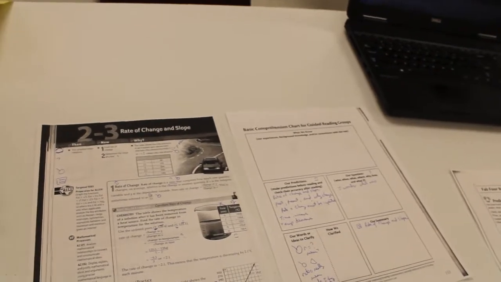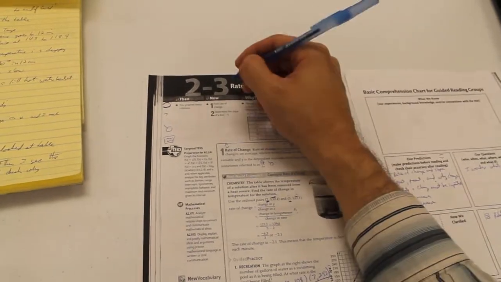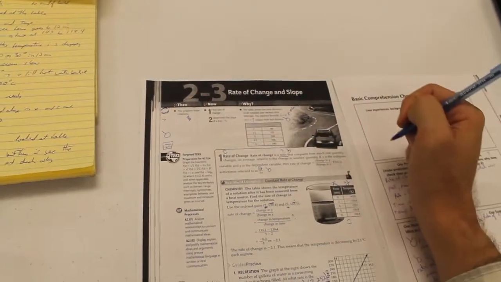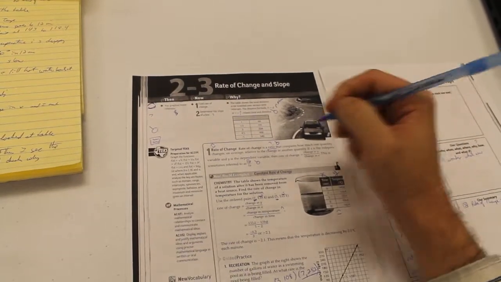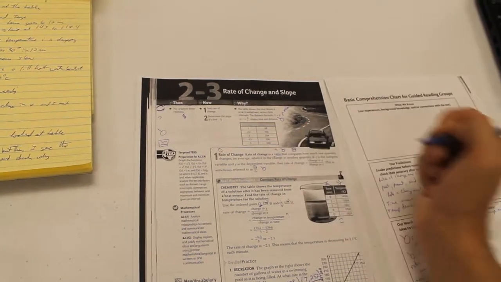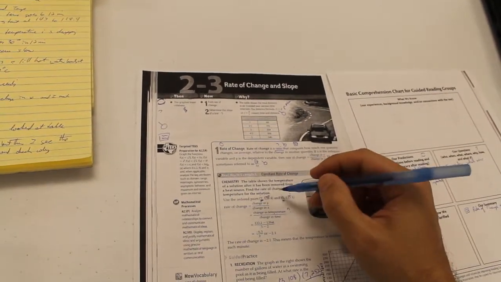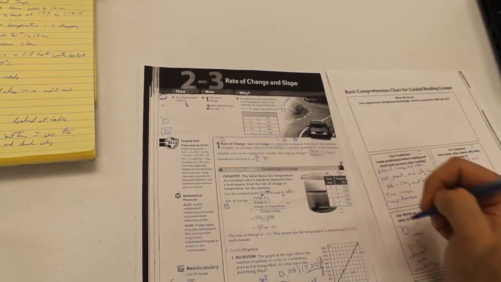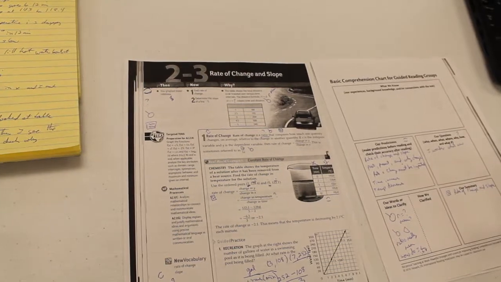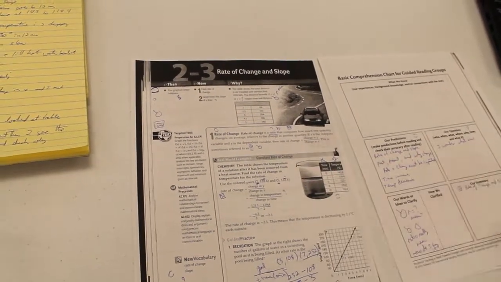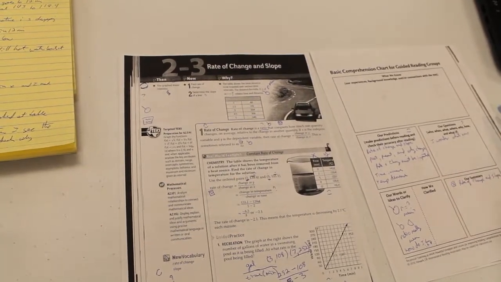So let's go ahead and let's summarize. As we go through this, we could say a summary statement is the top. So we could draw a box and mark where that summary statement is. I could also say this is a summary statement. This is what a rate of change is. It pretty much tells us what rate of change is. Okay? So our summary could be, we found rate of change by calculating the change in the y over the change in x.